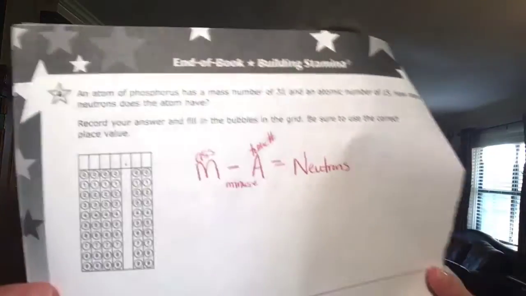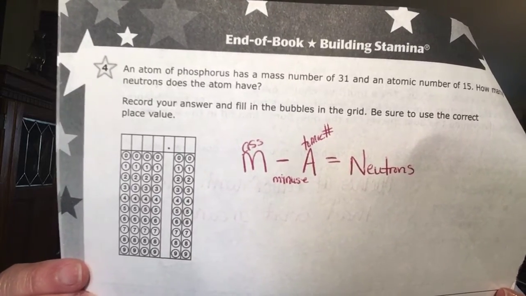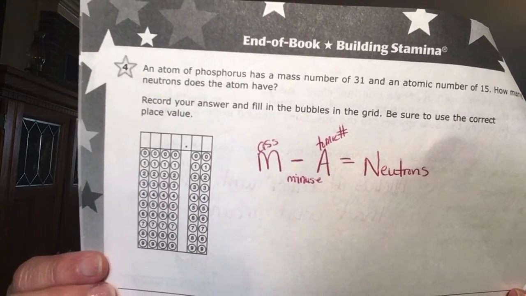So next page, starting with number 4. Number 4 is asking you about neutrons. So remember, your atomic mass minus your atomic number, that's the same as your protons, is going to equal your neutrons. So you're going to have to subtract.